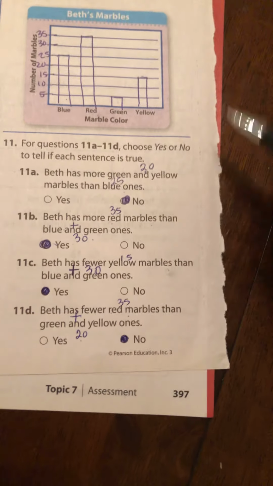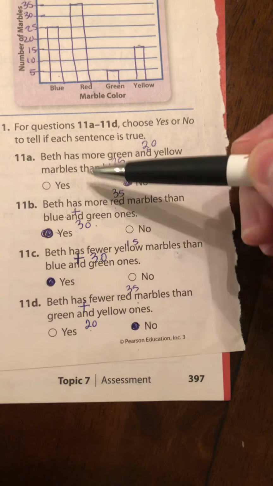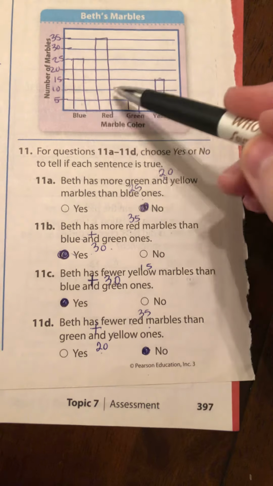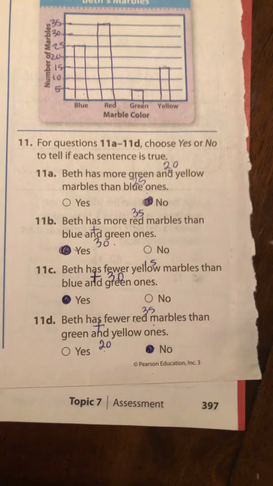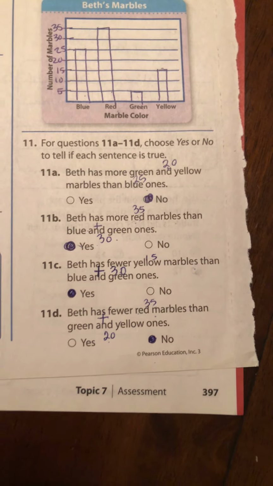Okay, so boys and girls, what you're going to have to do on these is you're going to actually have to add them together and then find out the two amounts and then compare them. Boys and girls, you will be able to use scratch paper.